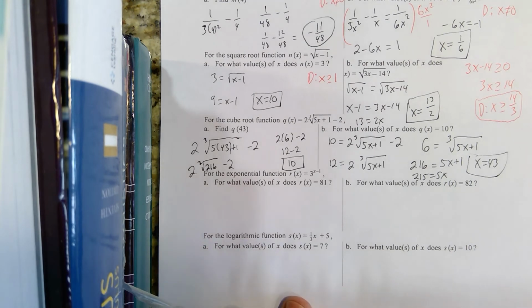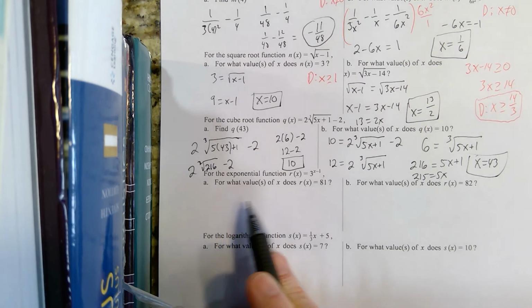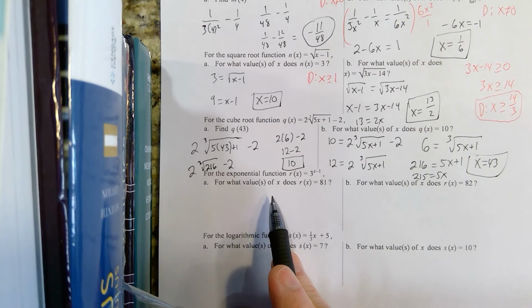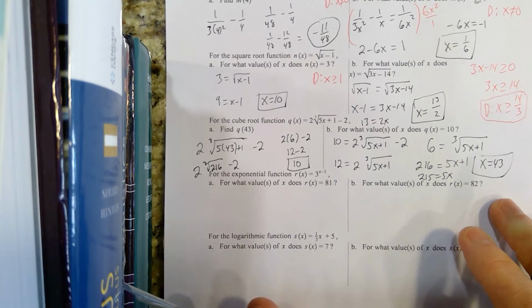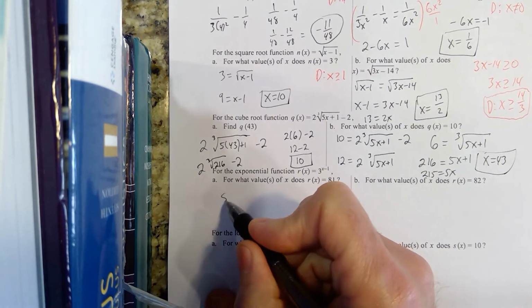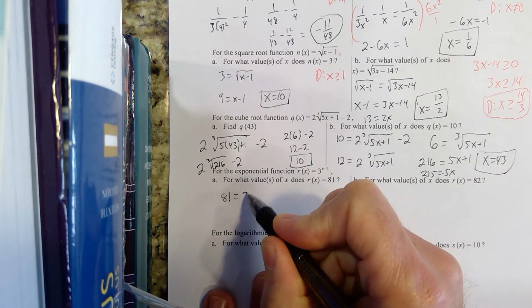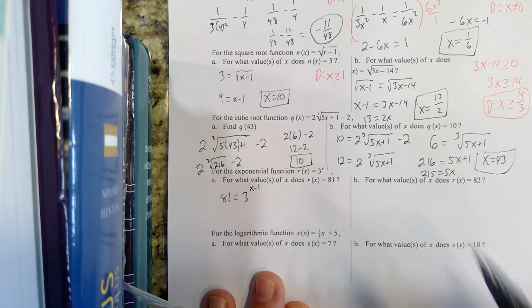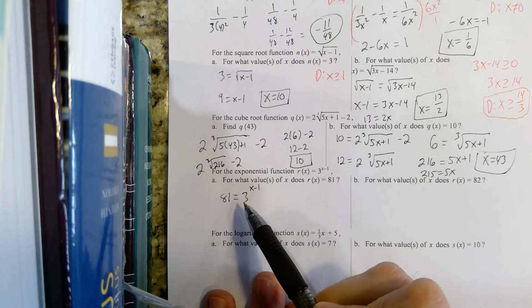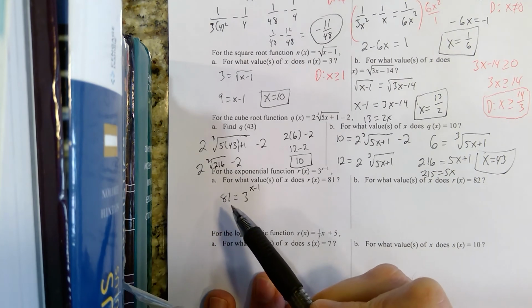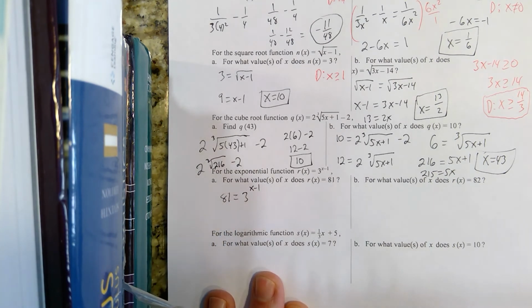All right, moving on. We've now got exponential functions. So the question is, for what value of x will I get an output of 81? So say 81 is equal to 3 to the power x minus 1. Now, remember, when I can make the bases the same, it's an easy approach. If I can't make the bases the same, that's when I have to take the log of both sides.